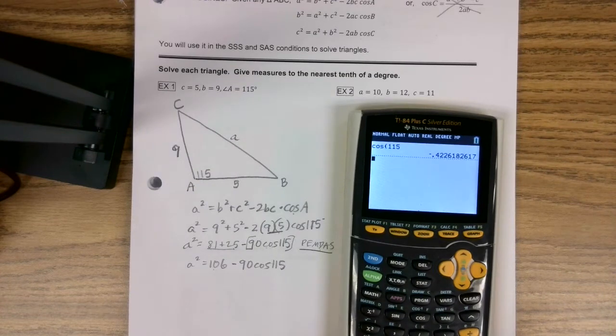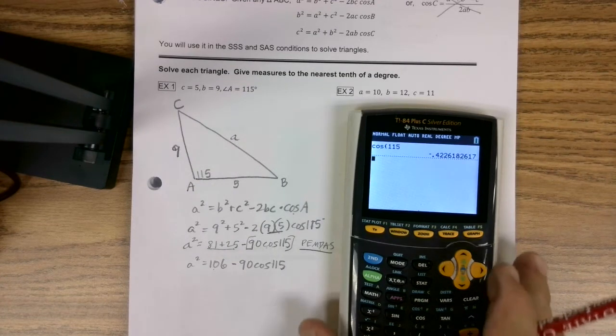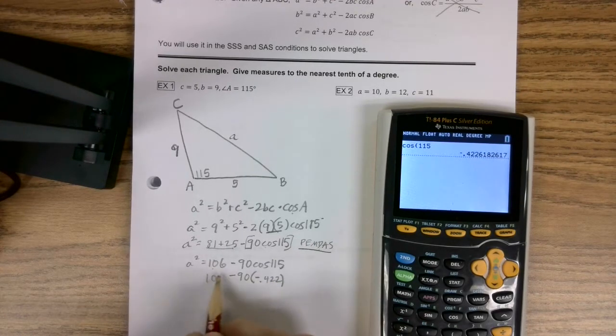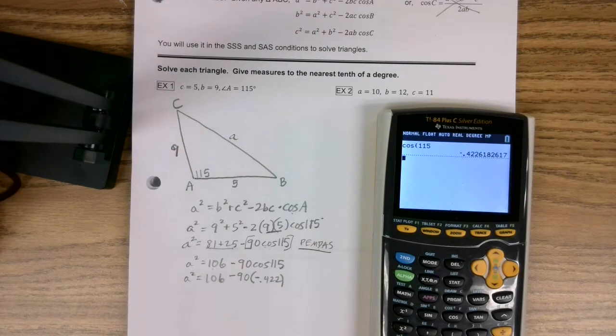Make sure you're in degree mode. That's negative 0.422. So that's negative 90 times negative 0.422, and that's 106 minus all that. So we're going to go one step at a time. As you can see, times 90, and these two negatives make a positive.